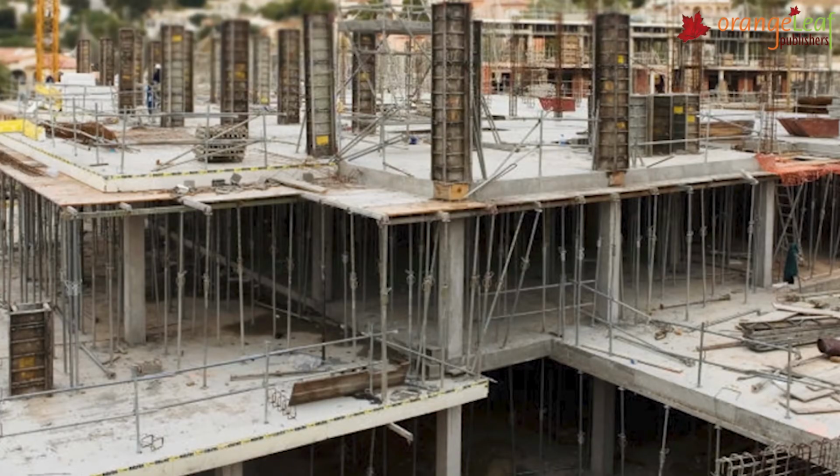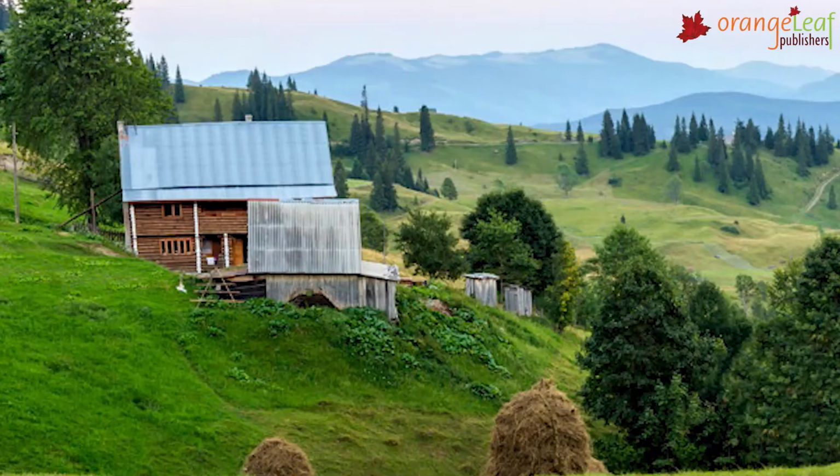Houses are built in various sizes. Do you know how houses are built in hill stations? The houses in hill stations have sloping roofs.